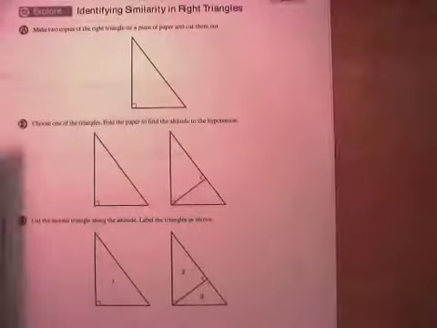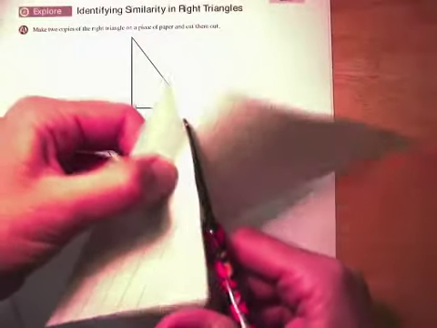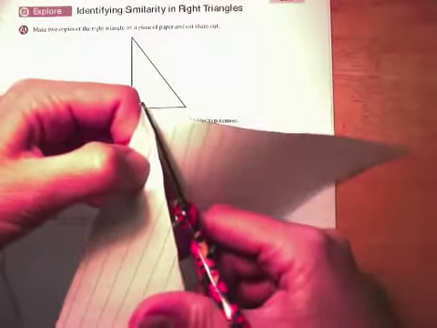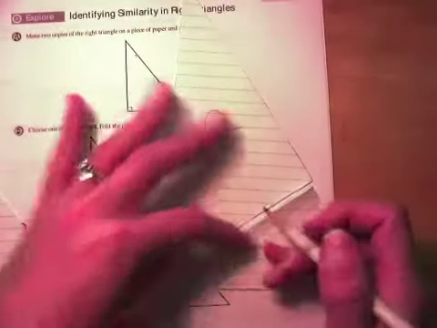So then it says cut the second triangle along that altitude. Okay. And label the triangles as shown. So this is triangle 2, this is triangle 3, and this is triangle 1. Okay, what now?